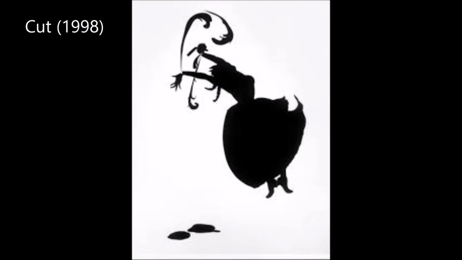Her most famous works are the cut paper silhouette installations. One of the most famous cut paper silhouettes is titled Cut. I really like this work because it's so simple with the black and white, yet it's detailed enough to see what is exactly going on in the artwork. And I like the fact that she uses silhouettes instead of colored paintings or drawings. It seems to me, at least, that black and white stands out more and carries a stronger message.